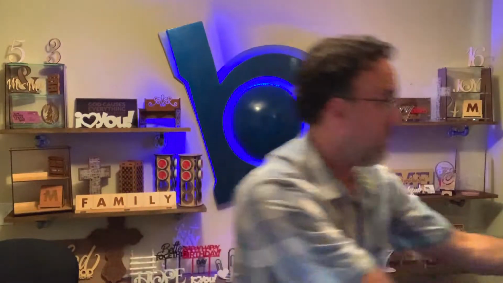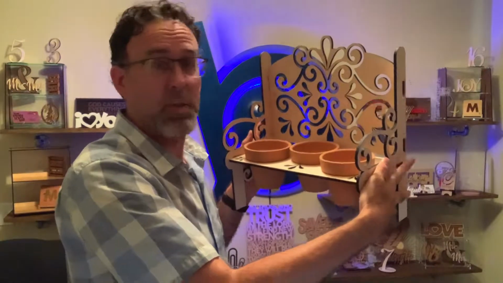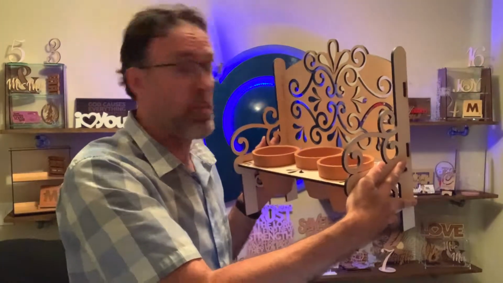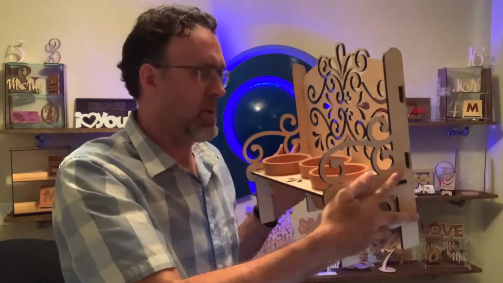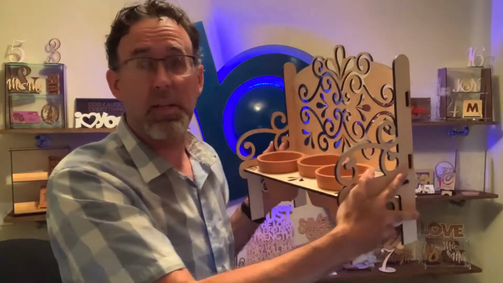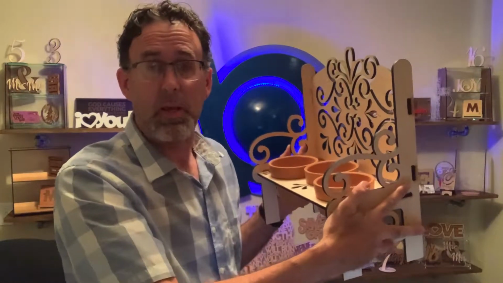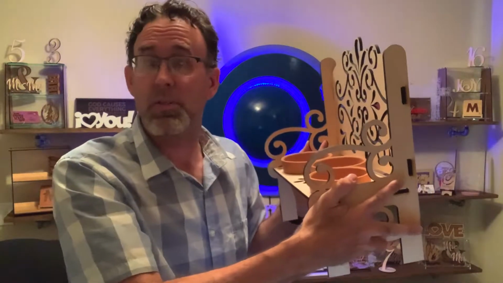So I iterated. I took that exact same design. In fact, I kept the 2 side pieces exactly the same, and I just designed a new back and a new bench seat for it, and I ended up with this. But the 2 side pieces are exactly the same, so I just had to create the seat and the back. And then I realized, wait a minute, I can make a different seat with this exact same dimensions that holds 2 pots or 3. So I ended up doing that, and that was iteration number 2.